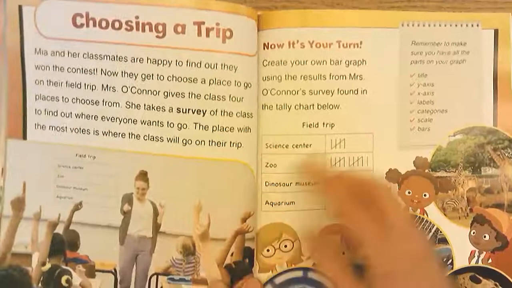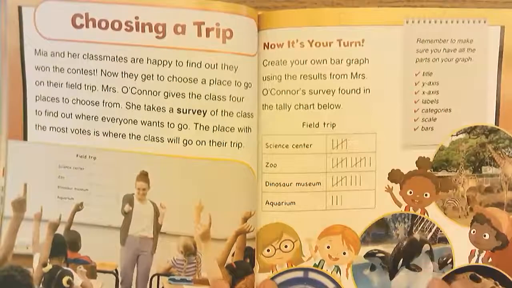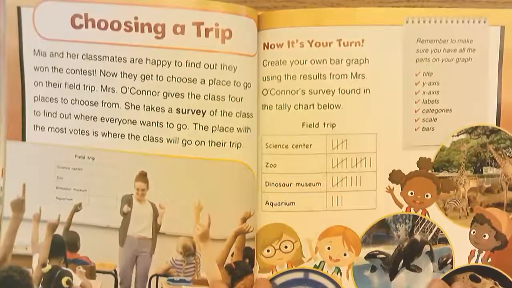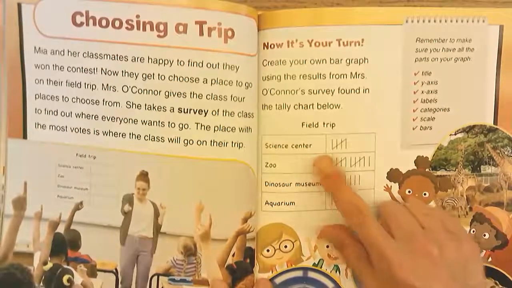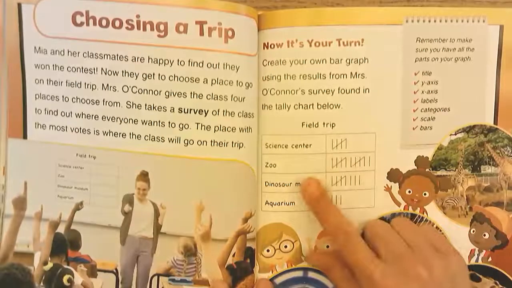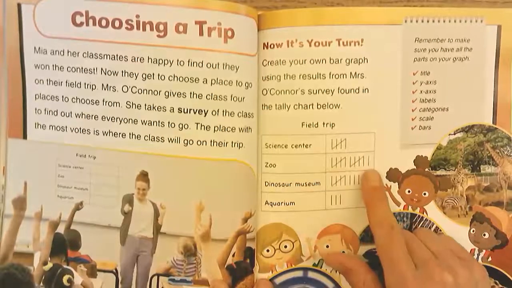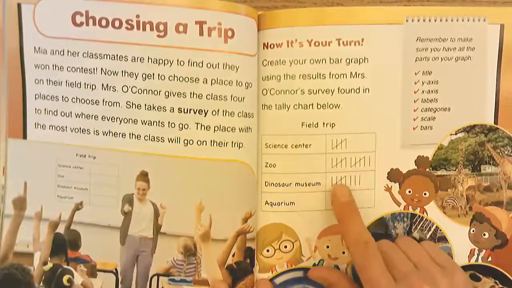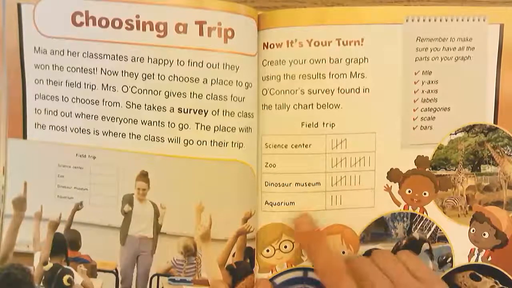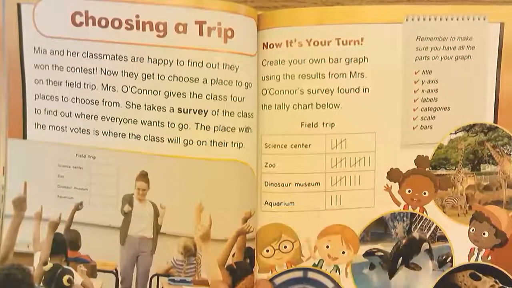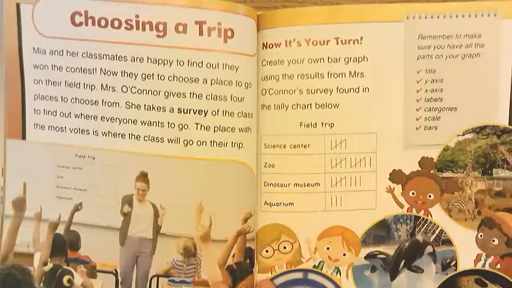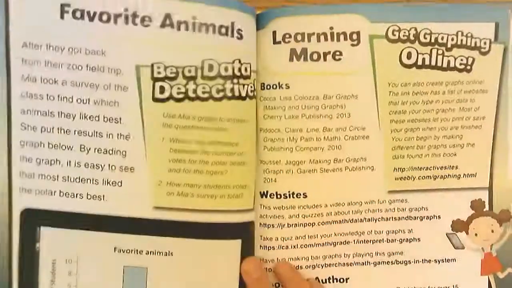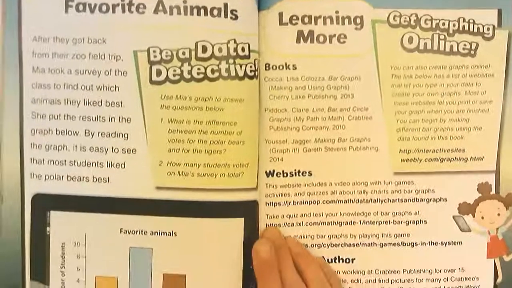Now it's your turn. Create your own bar graph using the results from Mrs. O'Connor's survey found in the tally chart below. There is a science center, 5 votes, the zoo, 5, 10, 11 votes, the dinosaur museum, 5, 6, 7, 8 votes, and the aquarium has 3 votes. So if you'd like to, you can build your own bar graph, vertical or horizontal, to be able to show all those results in the graph.